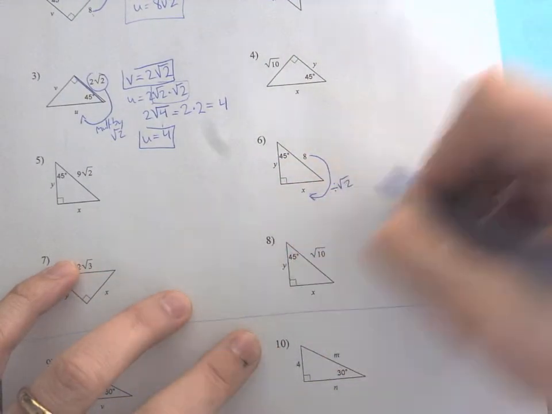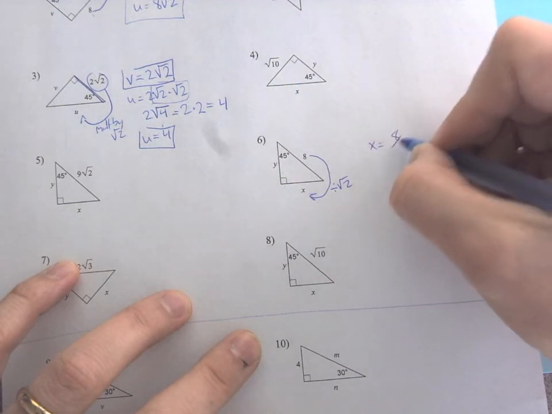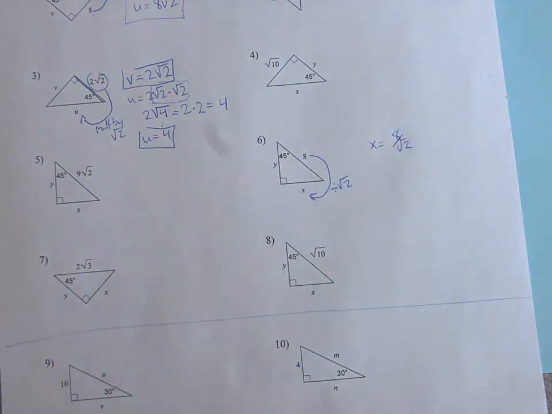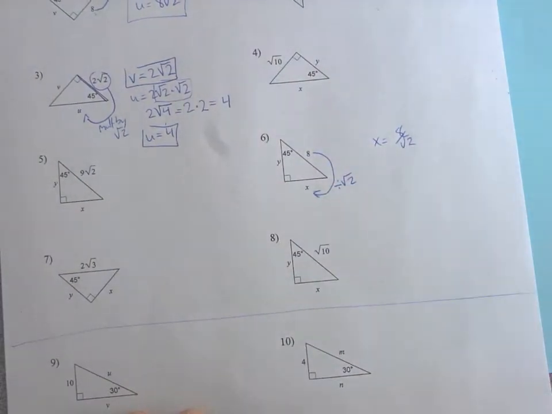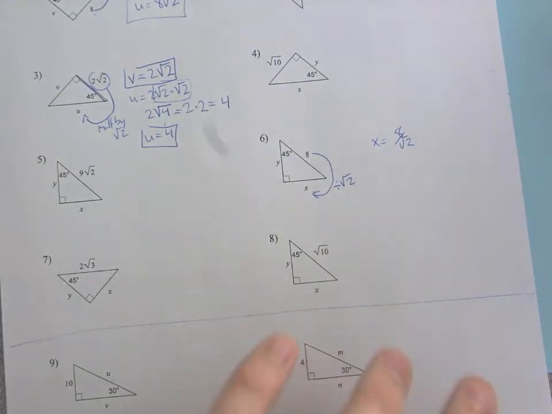And so what we have here is x equals 8 over square root of 2. Okay, that's it. Now from here we have to simplify a little bit, but it doesn't have anything to do with the triangle. The triangle part is done. We've used the triangle, we have that relationship. The rest of this is just cleanup.